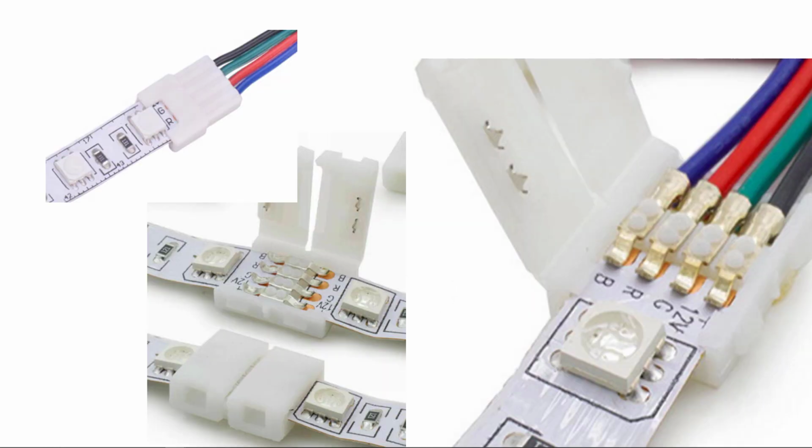Now, these strips have little copper exposed spaces, typically every 6 inches or every 3 inches roughly along the strip, and you can cut them with scissors. So here we're looking at some connectors, and notice that you slide them under these little spring-loaded tabs, and notice that the blue goes under the blue wire, the red under the red wire, green under green, and then 12 volts. Now that's 12 volts plus, not minus.